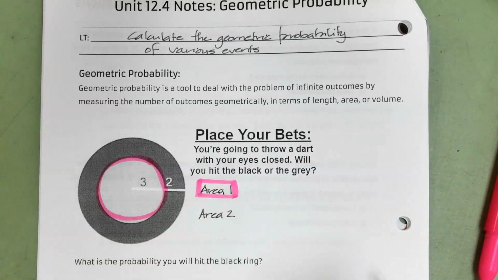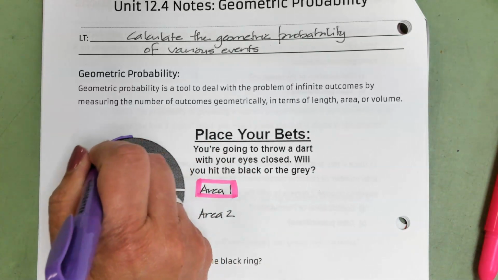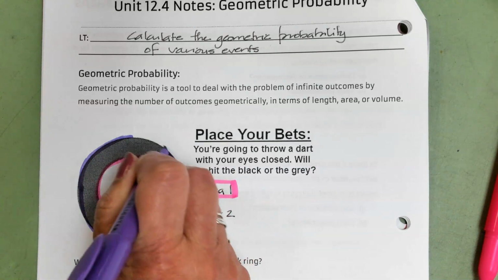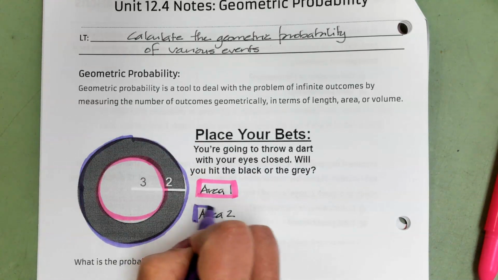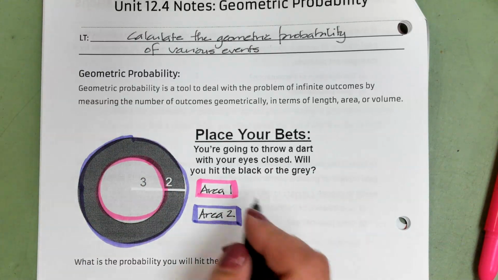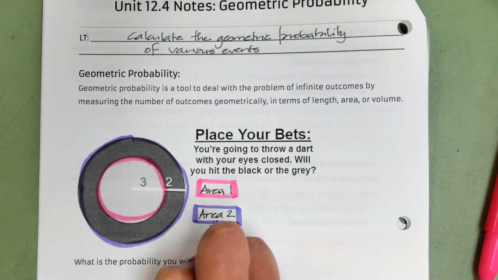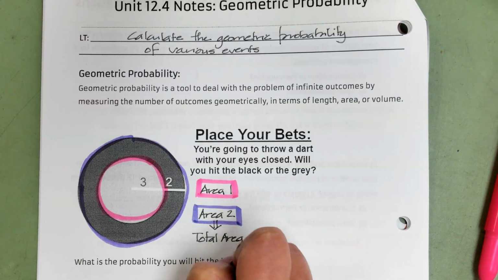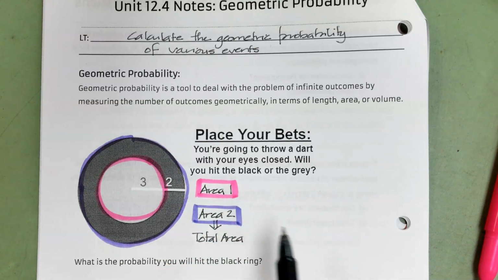And then we have area 2, which I'm going to highlight in purple. And our area 2 is also going to be what we're going to refer to as our total area.